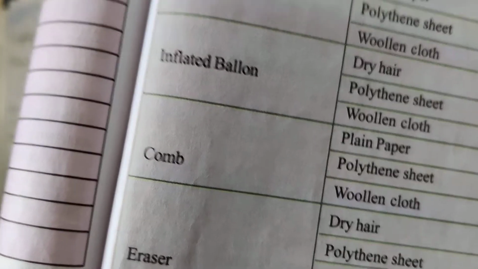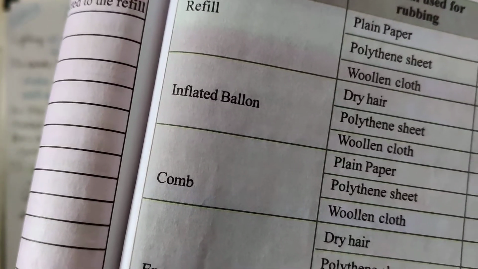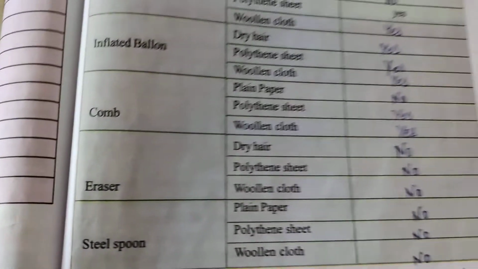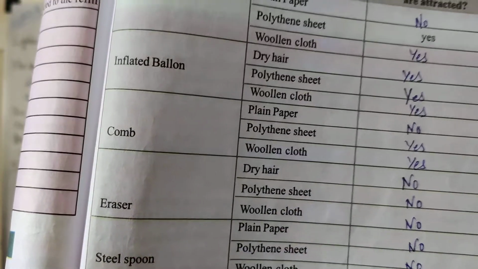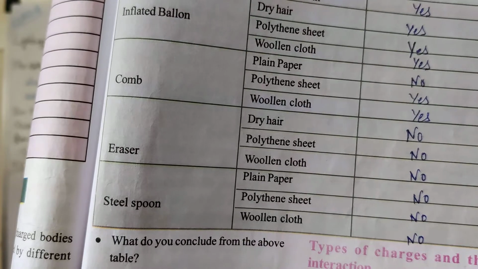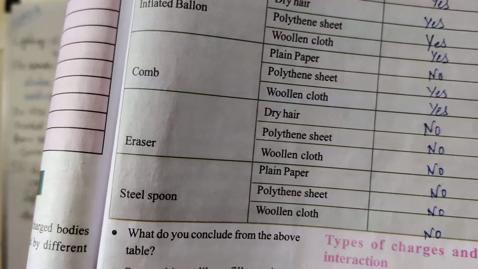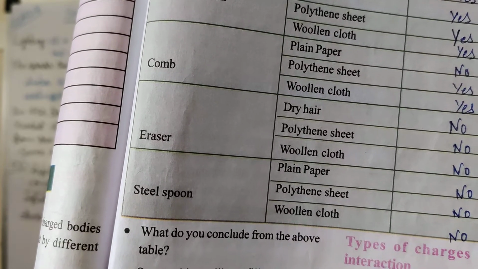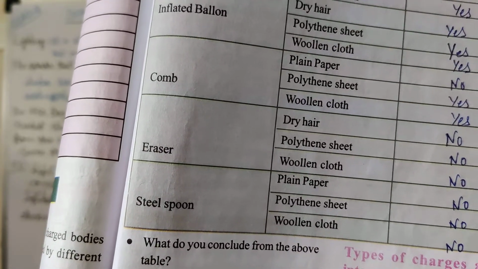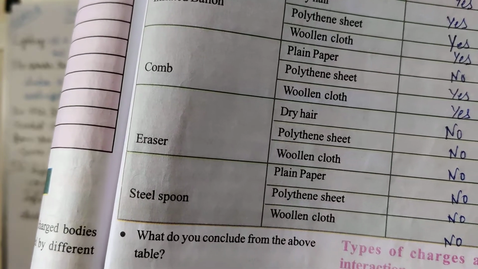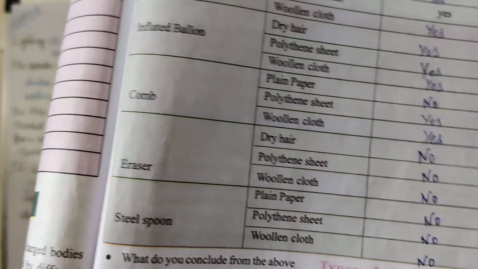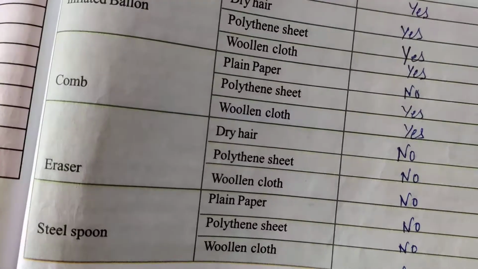You can find out there is an attraction with the refill, the inflated balloon and the comb. It means these bodies, after rubbing, acquired some charge. But in the case of the eraser and the steel spoon, after rubbing on dry hair, polythene sheet and woolen clothes, when you bring the eraser near the bits of paper, you cannot find any attraction.